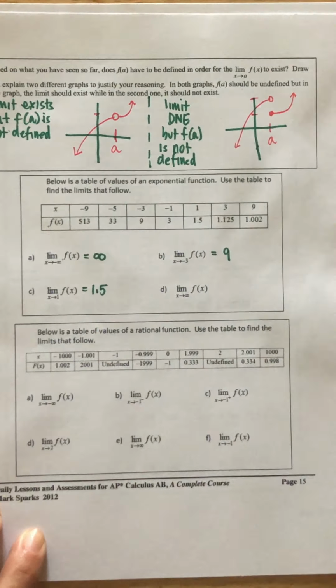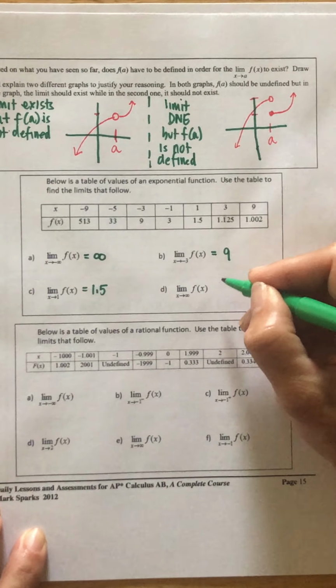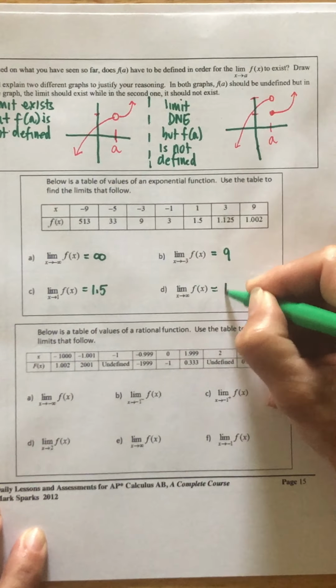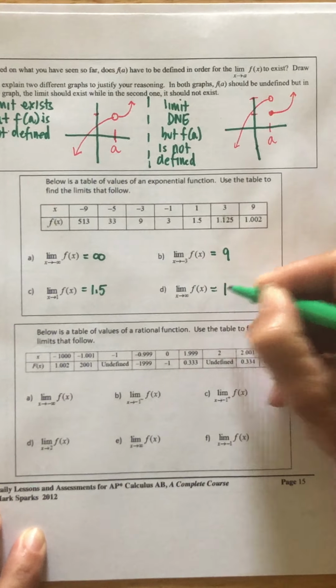All right, last but not least, look at this. This is interesting. As x approaches positive infinity, as it's getting larger, it's going from 9 to 3 to 1.5 to 1.25. When it's 9, it's 1.002. So it looks like it's going to top out at a positive 1. That's where we're headed, according to our table. Okay? So that was easy. It was an exponential function, so it's continuous.